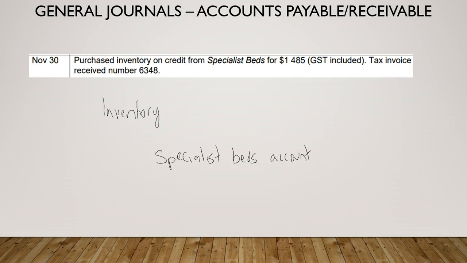GST is going to go on the purchase. Okay, so we owe the full amount to the business. We don't only get to pay part of it. And we need to find out what that is divided by 11, which is 135, which makes 1350, the amount of inventory we actually bought.